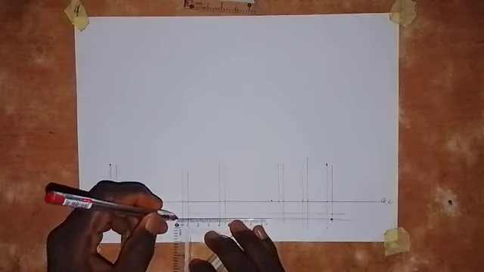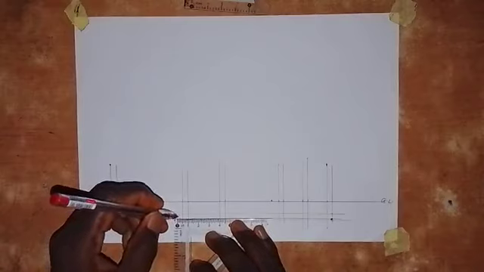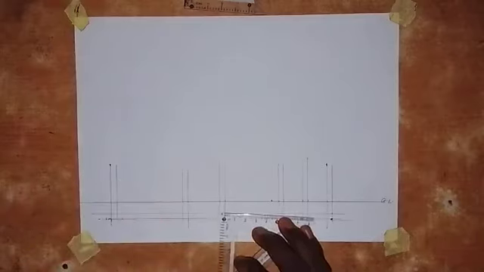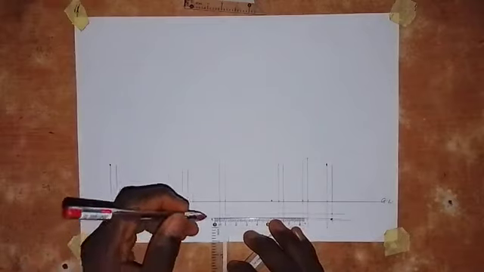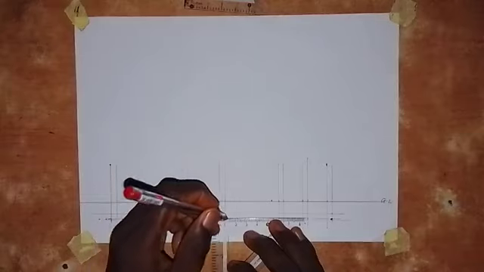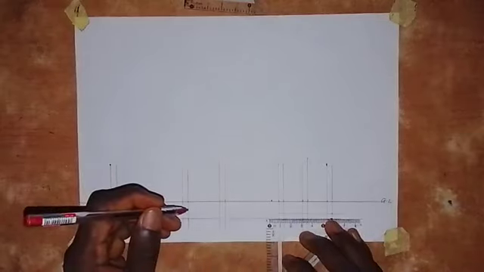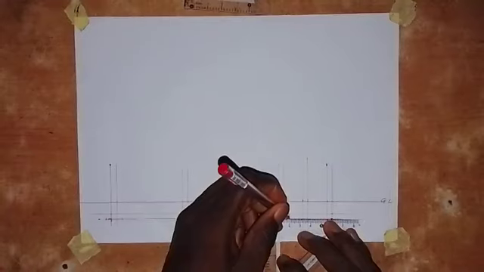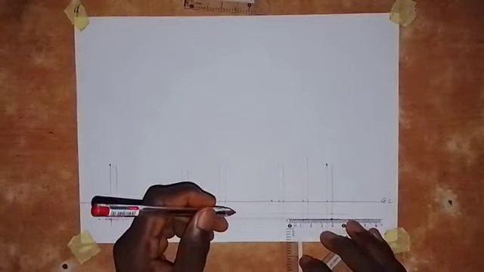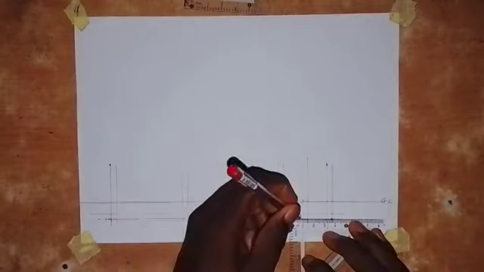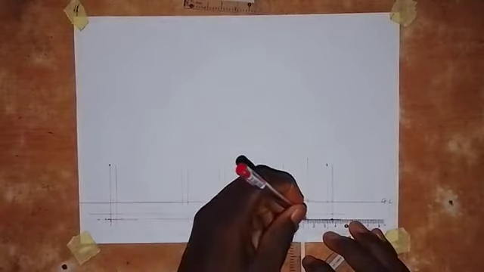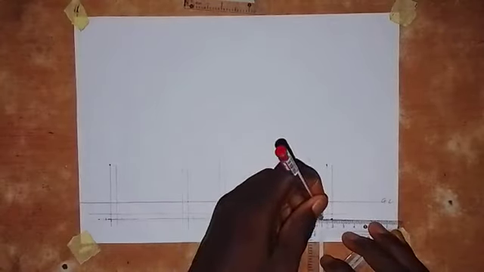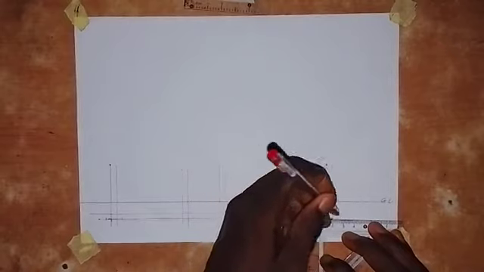All right, so I'm taking 5 millimeters to the left side and 5 to the right side here. Then here also I'll do the same thing, taking 5 to the left side and 5 to the right side, and here also I will take 5 to the left side and 5 to the right side. So doing the same thing here. So this is 5 millimeters and 5 millimeters. So we have this.